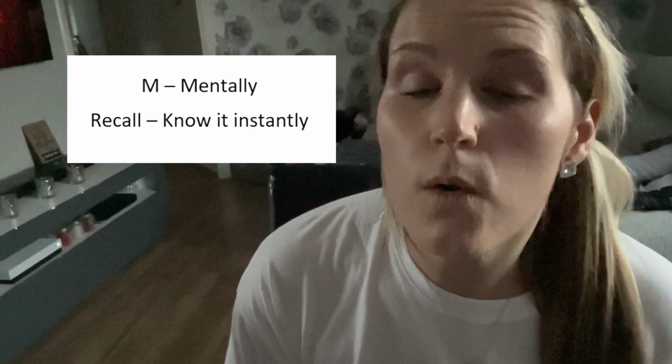So recalling facts is just knowing what the answer is without having to count up. So for example, 5 times 10, 10, 20, 30, 40, 50, we know it's 50, but if we know that 7 times 10 is just 70, that's recall. So we need to be able to recall the number facts for 2s, 5s and 10s.